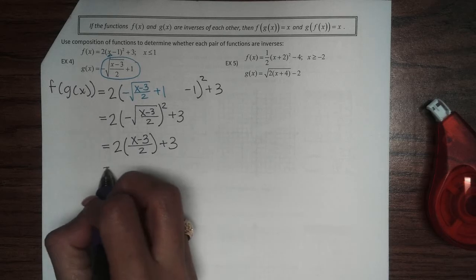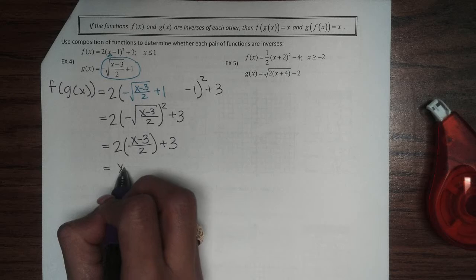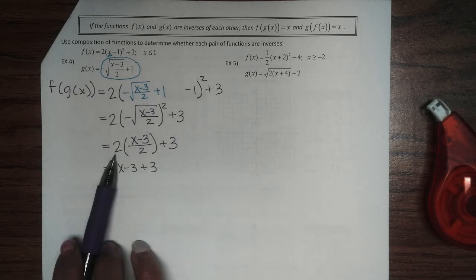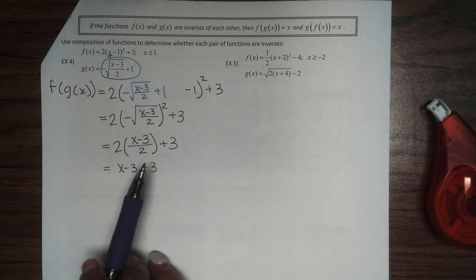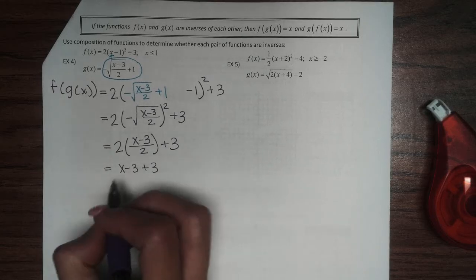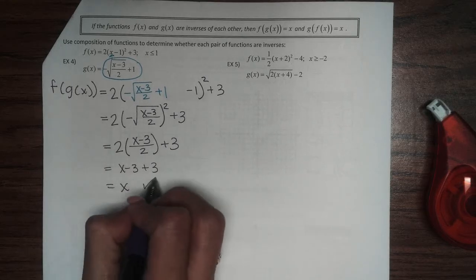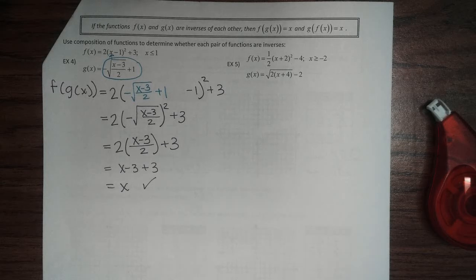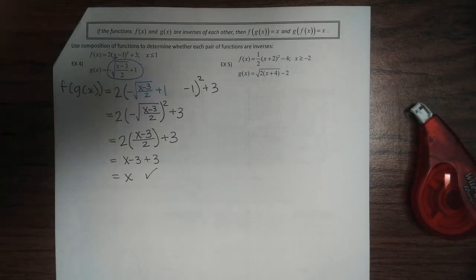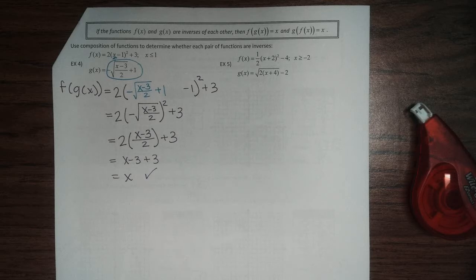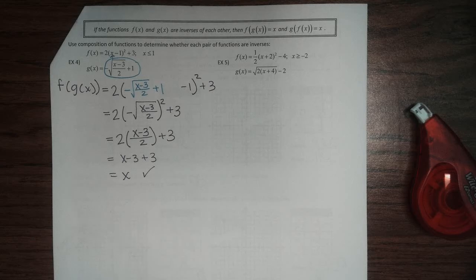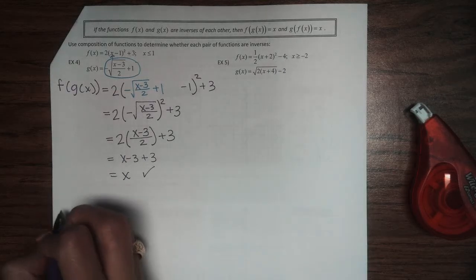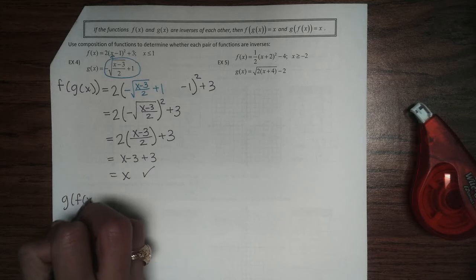So then this is going to become x minus 3 plus 3 because the 2 will cancel with the divided by 2, and obviously the minus 3 and the 3 cancel each other out. So check. F of g of x does equal x. So far that looks good. It looks like it will be a yes. They are inverses. However, you still have to check the other one because sometimes they don't match. And by the other one, I mean, now we need to do the g of f of x. G of f of x. I know, lots of work.